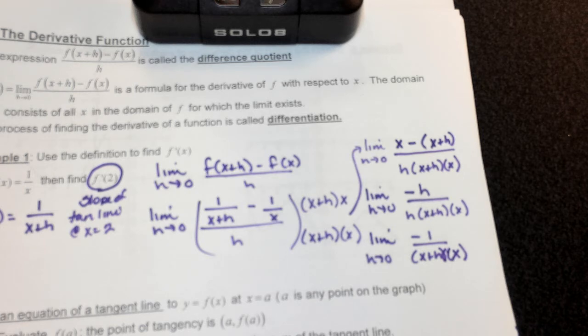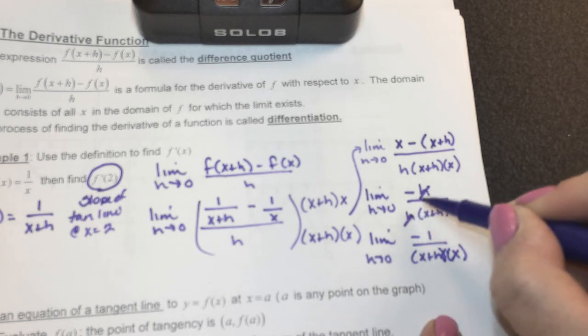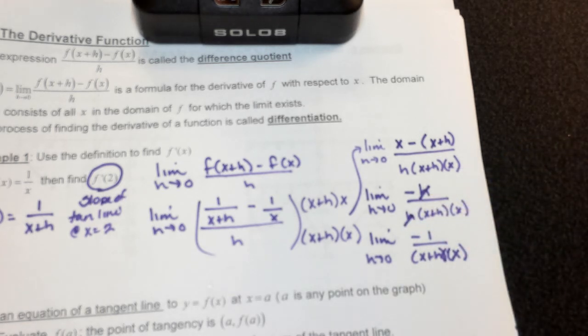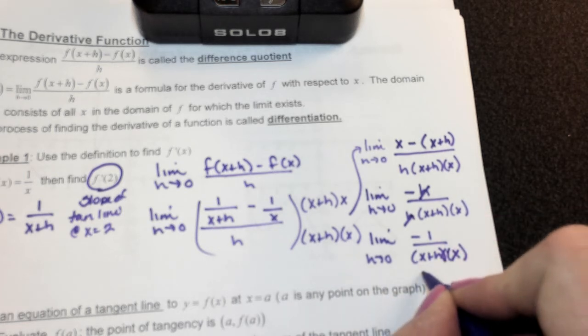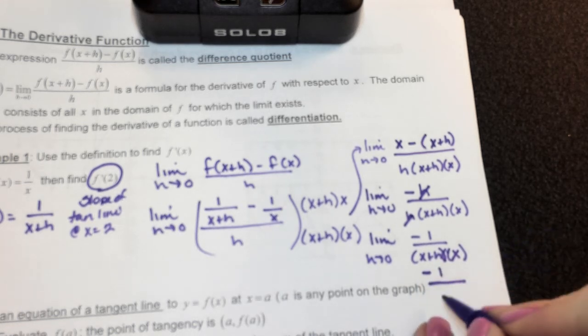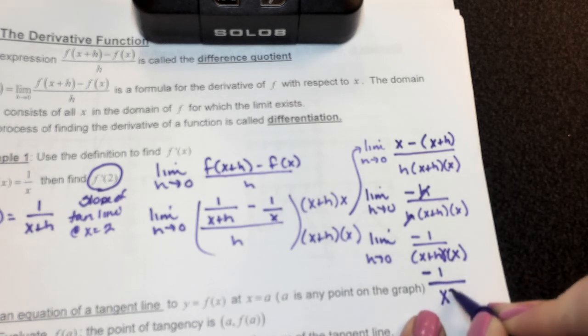Okay. Now I can find the limit. How do I find the limit? What am I going to substitute in for h? Why did you put in negative 1? I canceled out the h's right here. So when I simplify that, I take h and divide it by itself, which gives me a negative 1. So now what am I going to substitute in for h? I'm going to substitute in 0. So my final answer would be negative 1 over x times x, or another way to write x times x would be x squared.